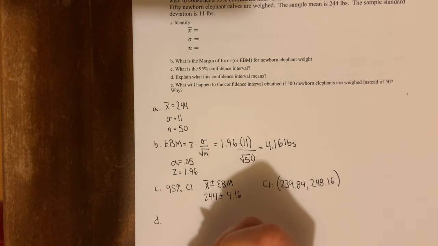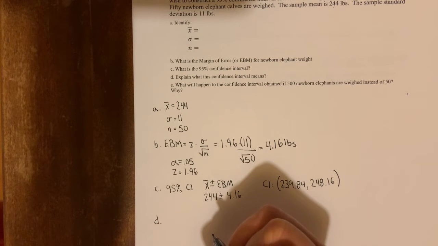Part D asks us to explain what this confidence interval means.